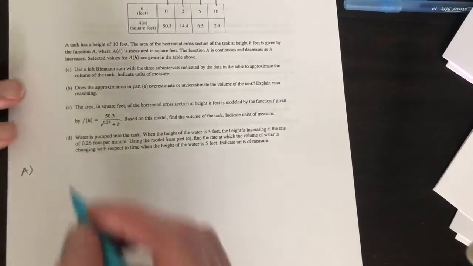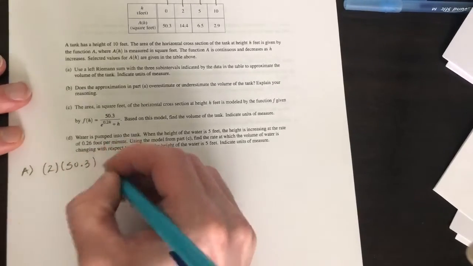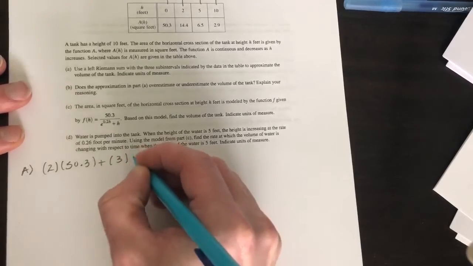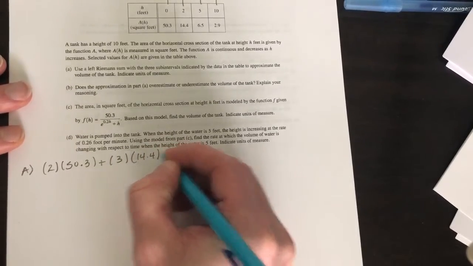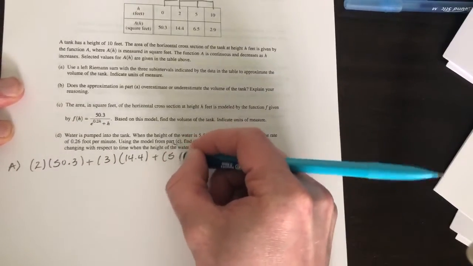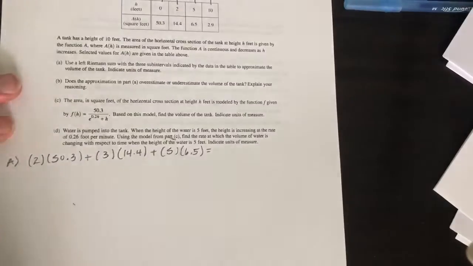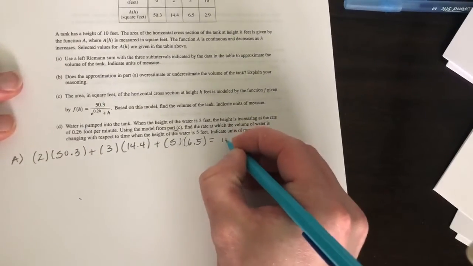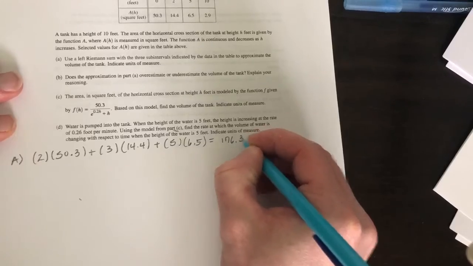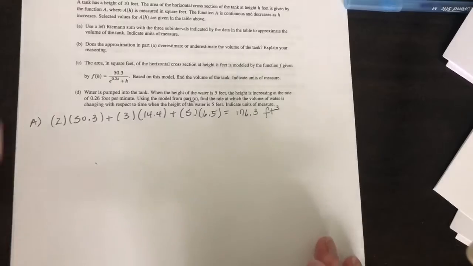Okay, so we're going to do 2 times 50.3 plus 3 times 14.4 plus 5 times 6.5. Okay, so we do this, and we should get 176.3 cubic feet.